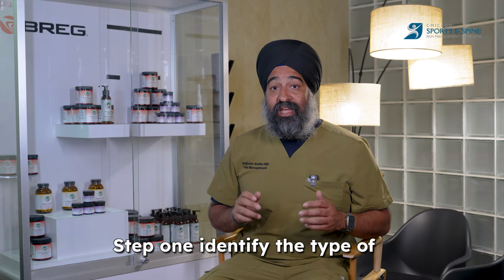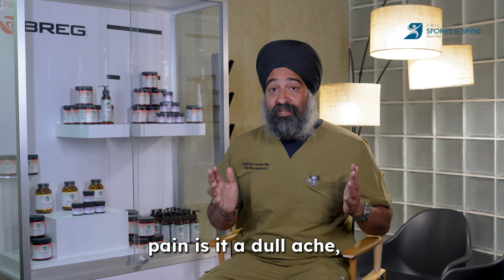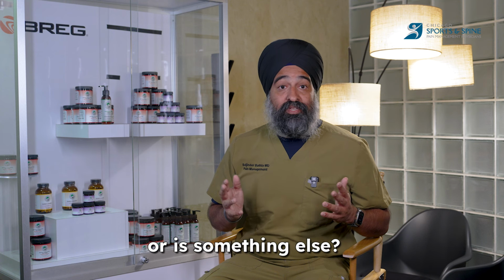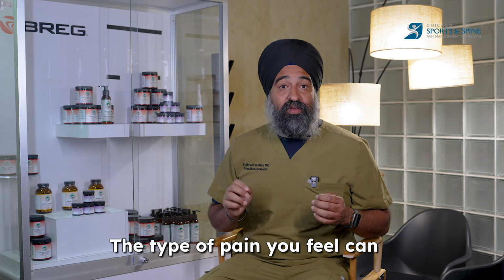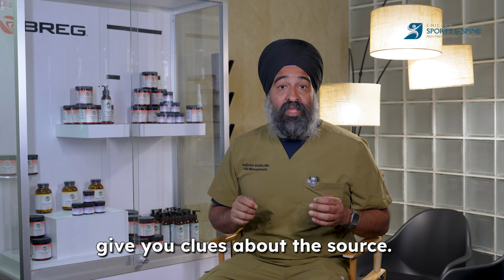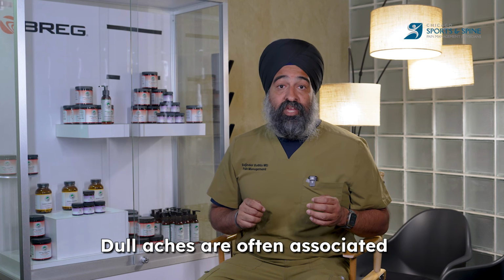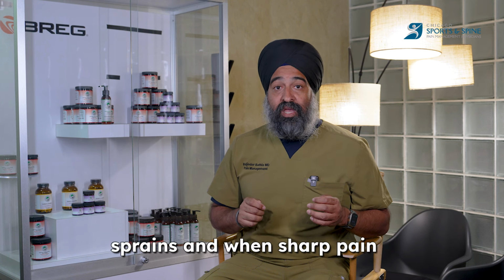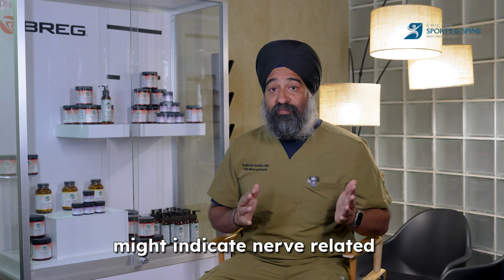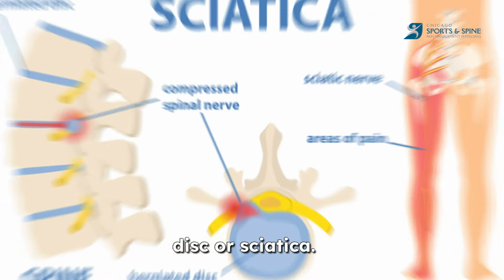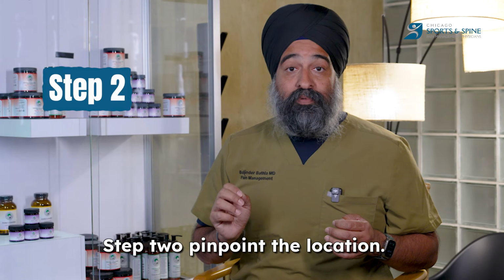Step 1. Identify the type of pain. Is it a dull ache, sharp stabbing pain, or is it something else? The type of pain you feel can give you clues about the source. Dull aches are often associated with muscle strain or ligament sprains, while sharp pain might indicate nerve-related issues like a herniated disc or sciatica.